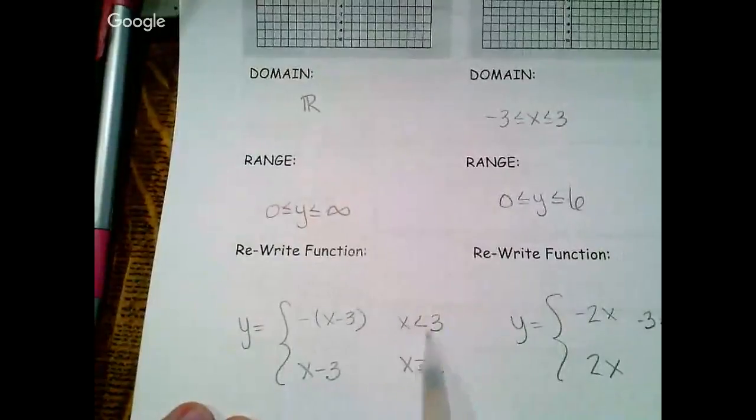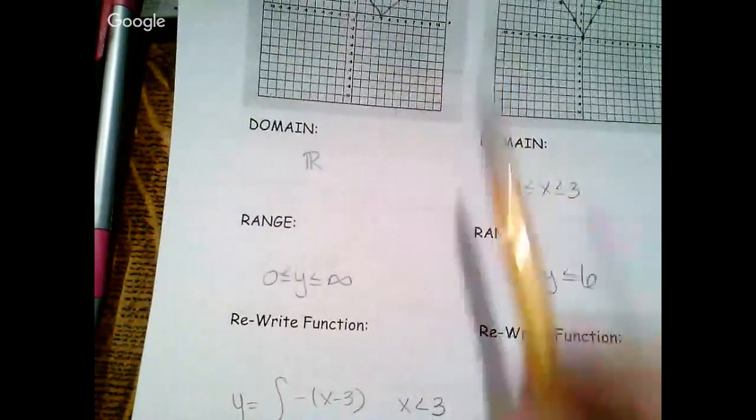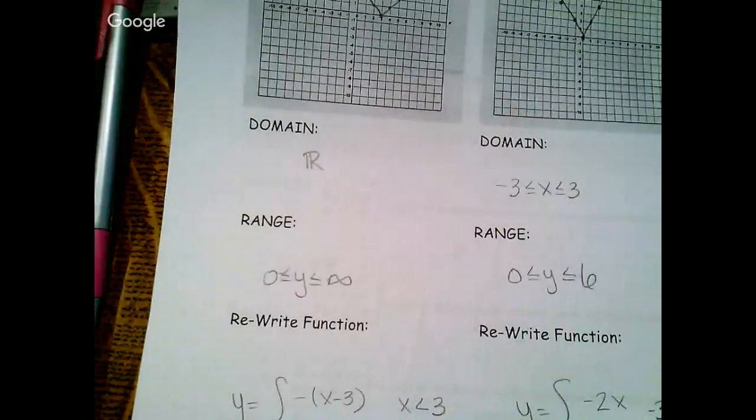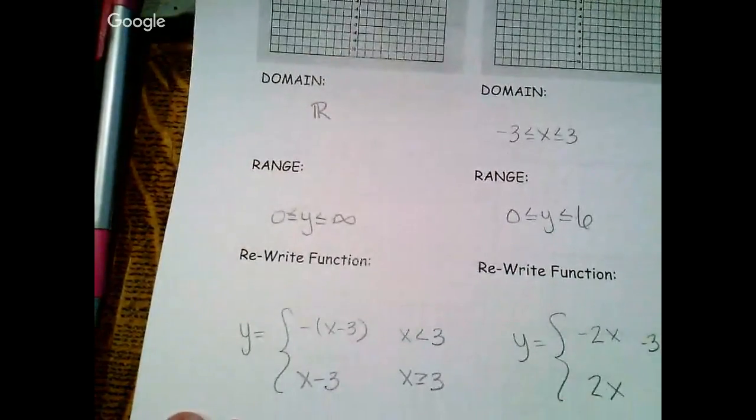So when x is less than 3, we have to multiply what's inside it by -1. But when x is greater than or equal to 3, like to the right, we see that we can use x minus 3, and we don't have to worry about the absolute value function. Okay?